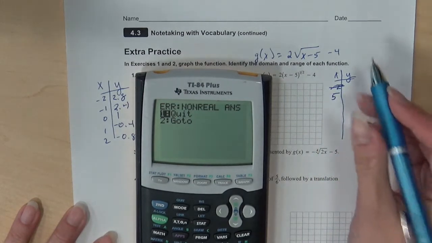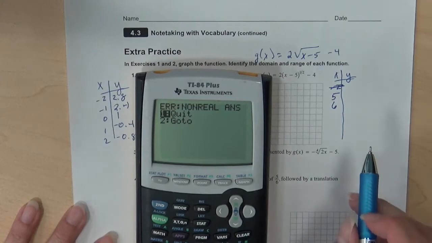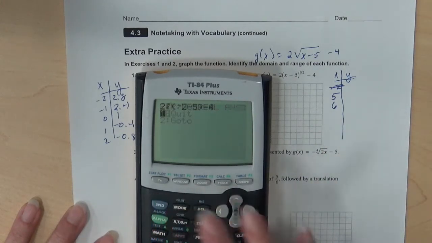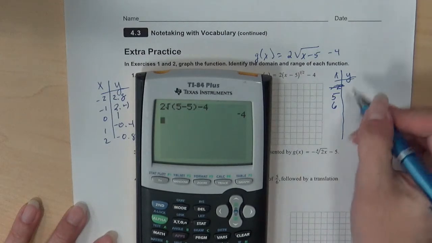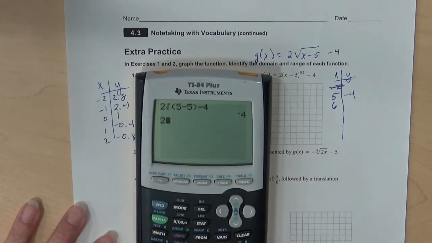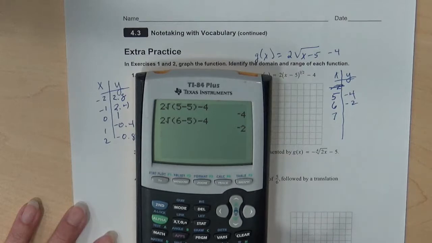So I'll put in 5 for x, and then maybe do 6, and we'll see what happens from there. So if I put in 5 for x, you're going to do 2, second square root, 5 minus 5, so that's going to give you 0, and minus 4 on the outside, negative 4. If you put in 6, you've got 2 square root, 6 minus 5, which is 1, minus 4, negative 2. If I put in 7, 2 times the square root, 7 minus 5 would be 2, minus 4. It's going to give me a decimal because 2 is not a perfect square.